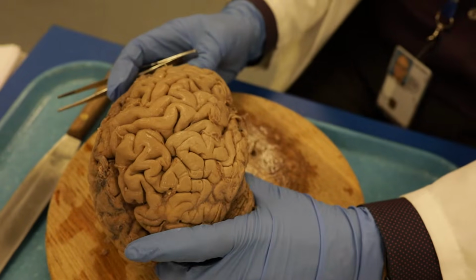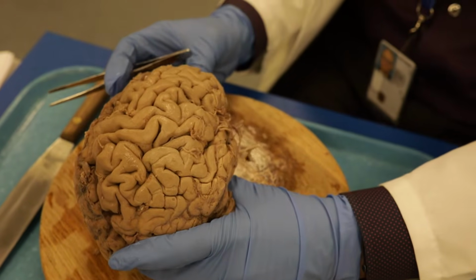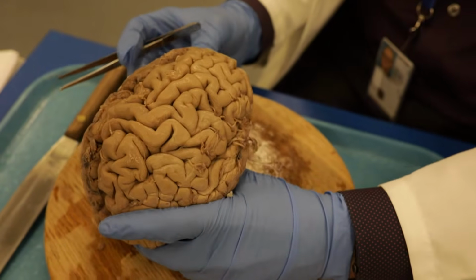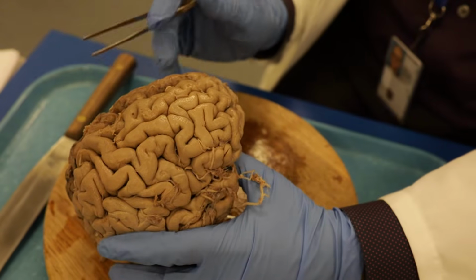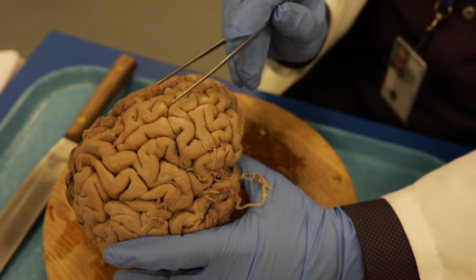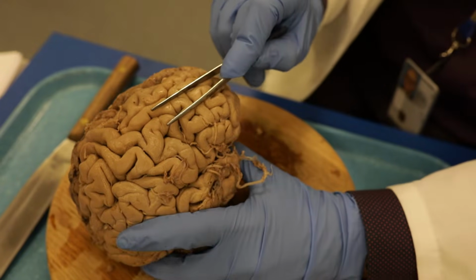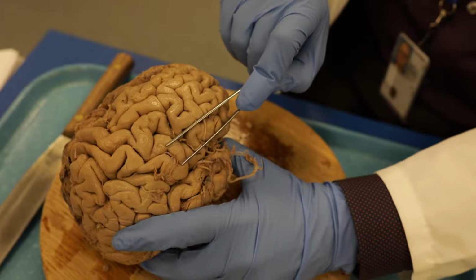First thing that's often difficult is where is the central sulcus, where are the pre and post-central gyrus, and this isn't always easy to identify. In this brain it's pretty straightforward, but to do that let's look at the frontal lobe here. So remember, in the frontal lobe we have a superior frontal gyrus, a middle frontal gyrus, and down here the inferior frontal gyrus.